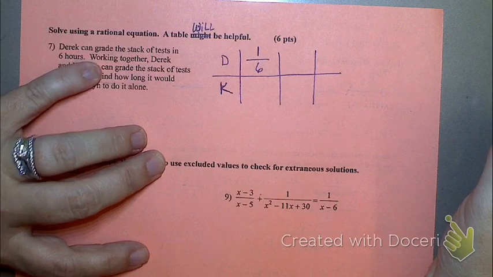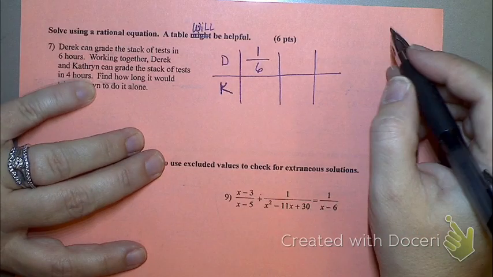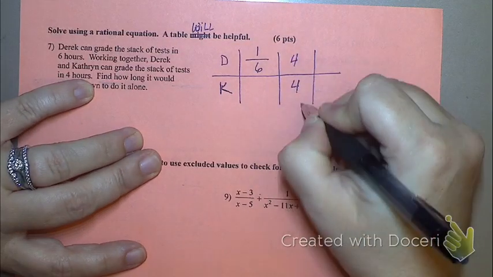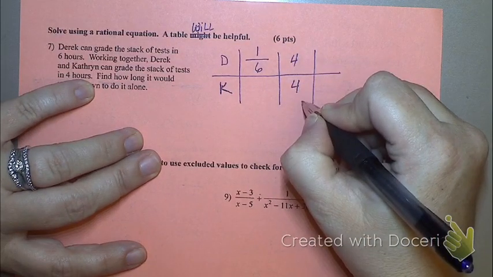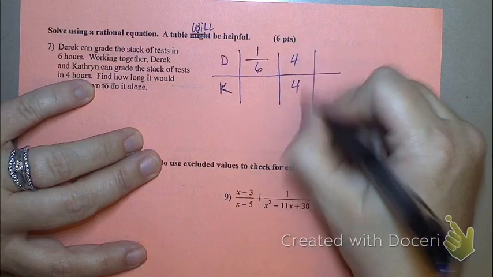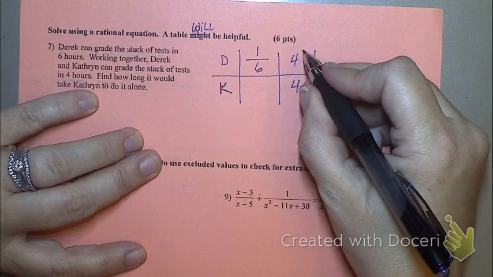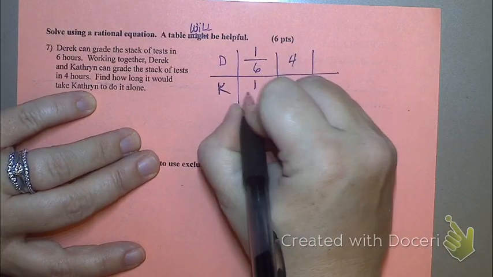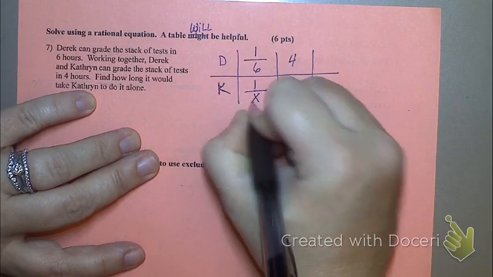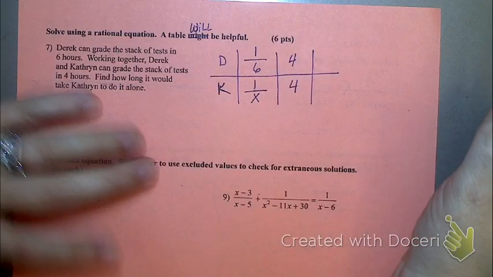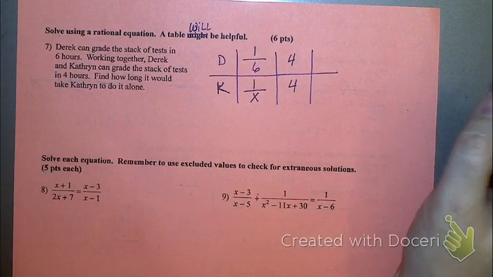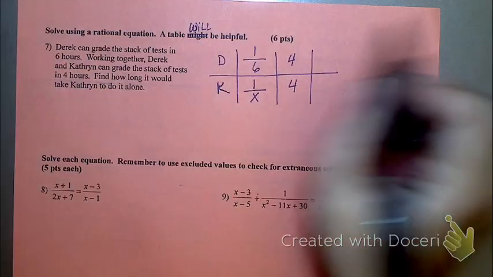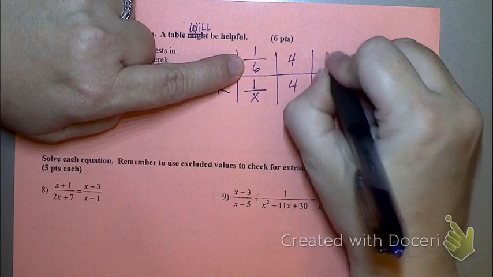Working together, Derek and Catherine can grade the stack of tests in 4 hours. This second column is always the time working together. Always. Find out how long it would take Catherine to do it alone. So I can complete 1 job in some amount of hours. We don't know how many hours. Can you set up a table like that? That's the hardest part.